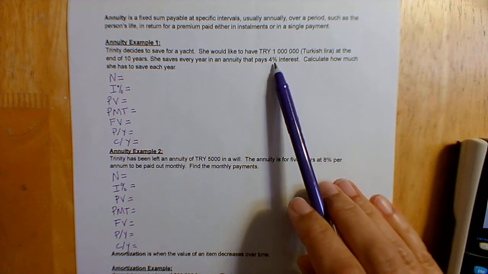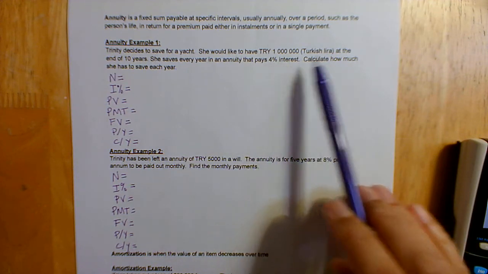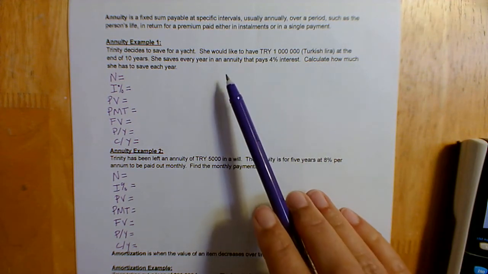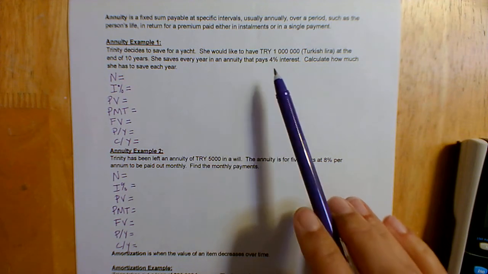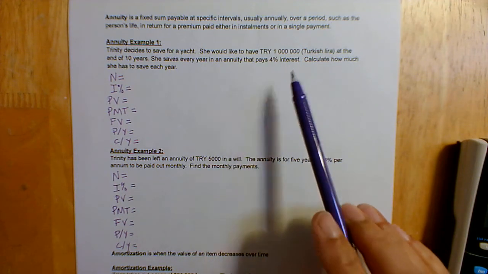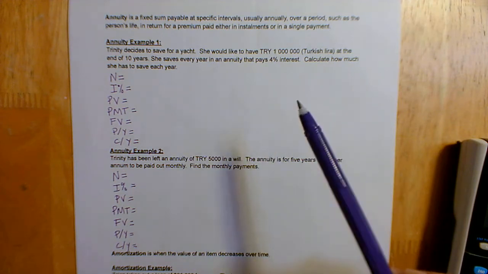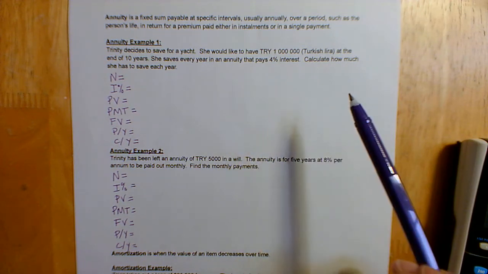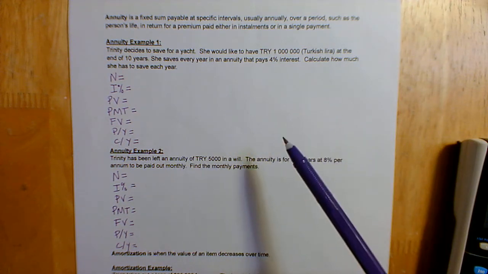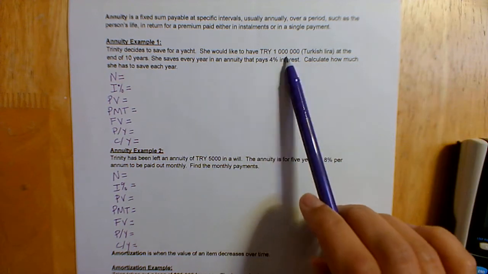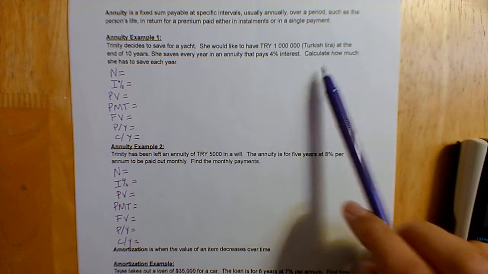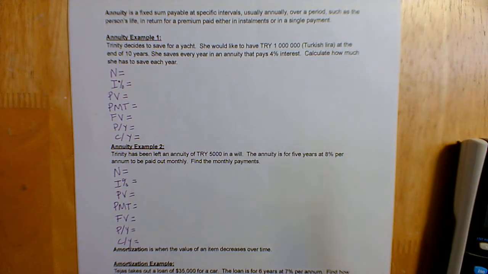All right, she would have to save 1 million Turkish lira, that's TRY, at the end of 10 years. She saves every year in an annuity that pays 4%. So what that means is every year she's putting money in. Year 1, she puts money in. Year 2, she puts money in. Year 3, Year 4, you get it. And at the end of 10 years, she wants to buy that yacht and have this 1 million. So we have to calculate how much she has to save each year. Each year for 10 years, how much is she putting in?